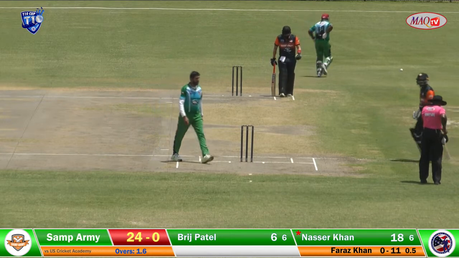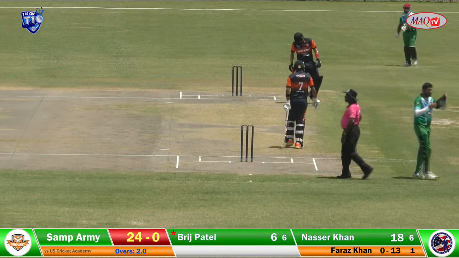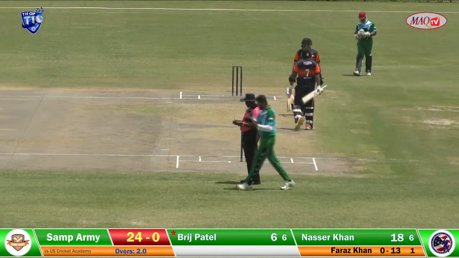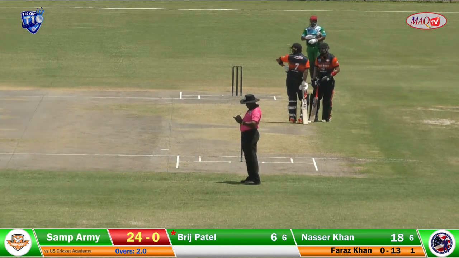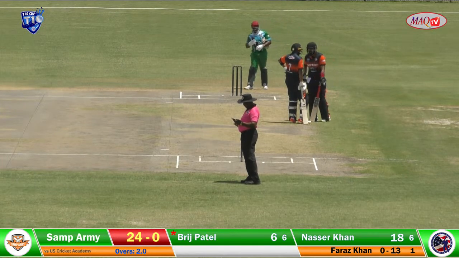So away 2, as the field is really, really spread. But he played this one with really soft hands, and they were able to complete 2. 24 for no loss at the end of 2. It's a good start here by Samp. As I said, I told you before, but this is a good team. A good unit.